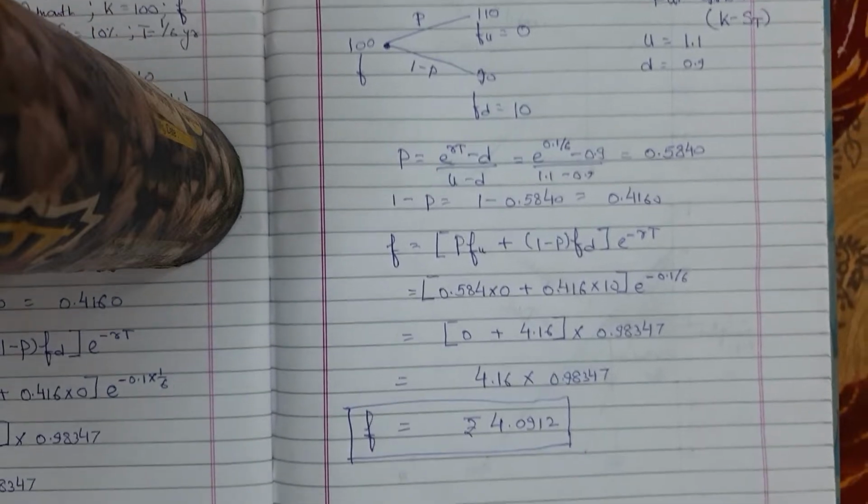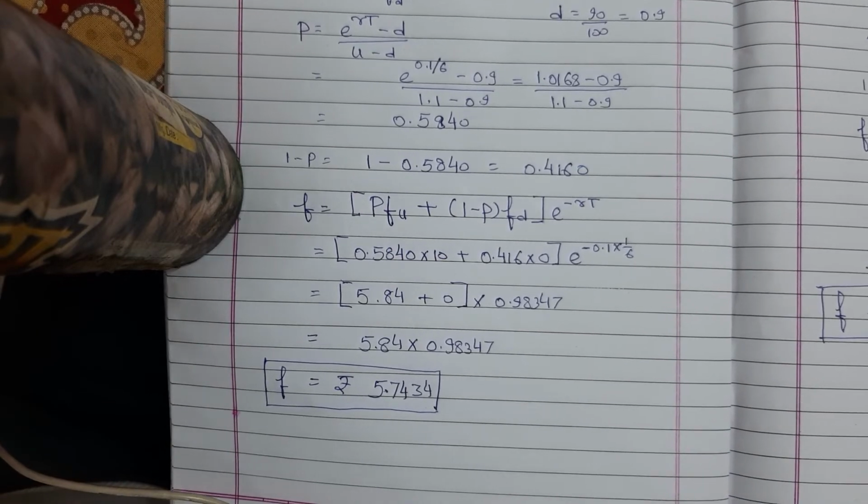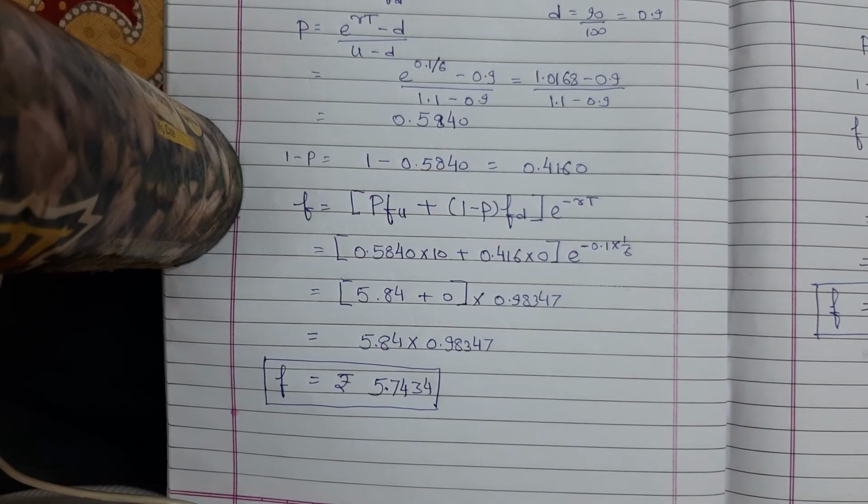So you can use these two cases for calculating the value of a call option as well as a put option. So in the next video we will be doing the two-step model. Thank you.